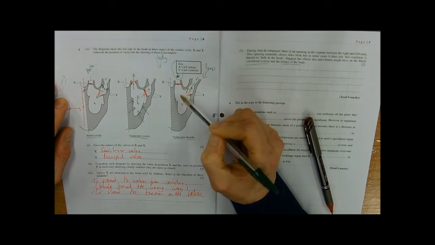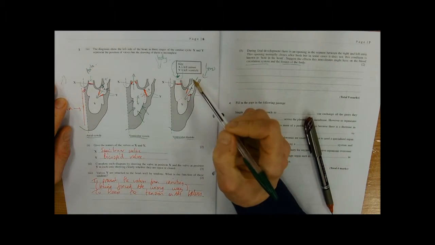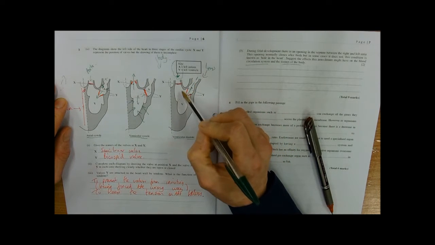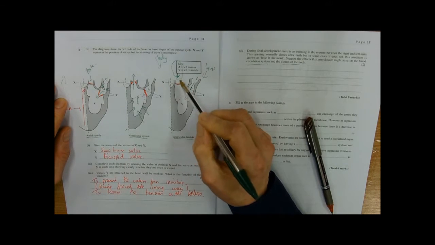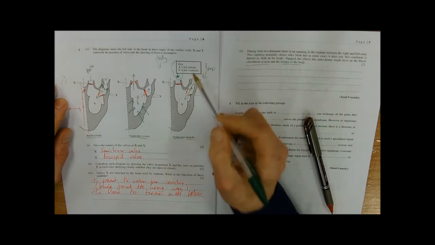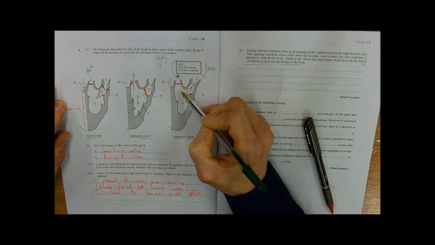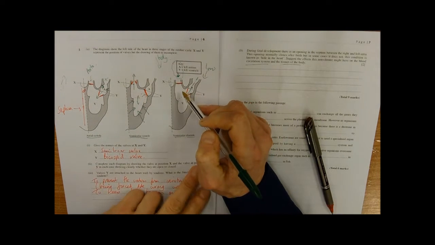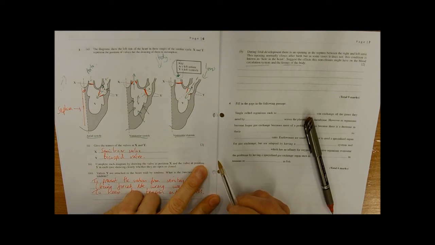Well, we're going to send the wrong type of blood to the wrong place. What is the point of sending blood that's already got oxygen in back to the lungs to get more oxygen? It's pointless, and worse than that, you might send blood without any oxygen, so deoxygenated blood, to the body. Imagine sending that to the brain or the muscles, and that's not going to be good.